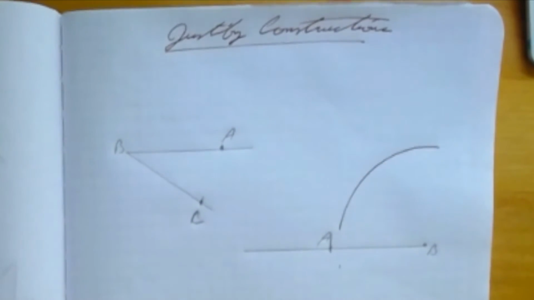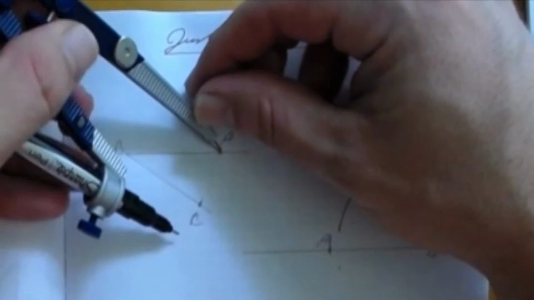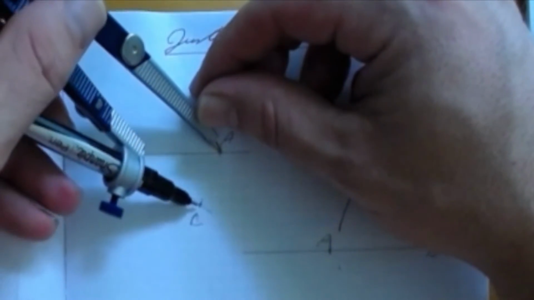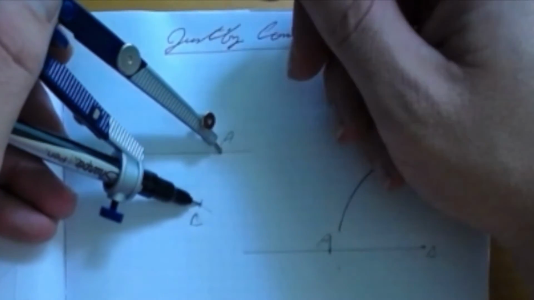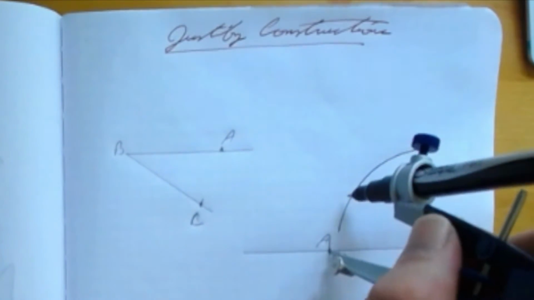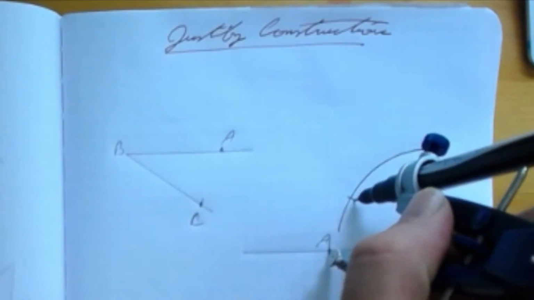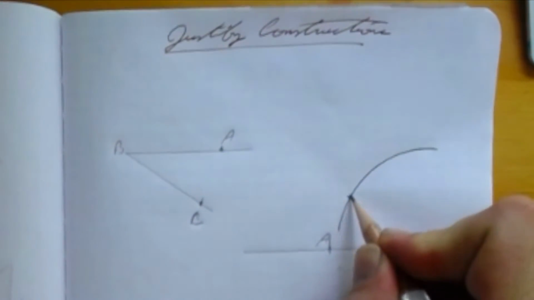Now I don't know where on that arc C might be, but I do know that it is a fixed distance from point A. So I'm again going to move my compass to measure that distance. Once that distance has been measured from A, I can transfer it onto A, where it will cross my first arc. Now at the intersection of those two arcs, that's point C.